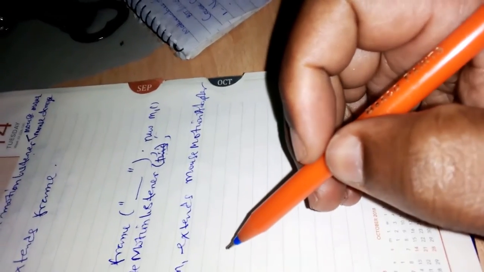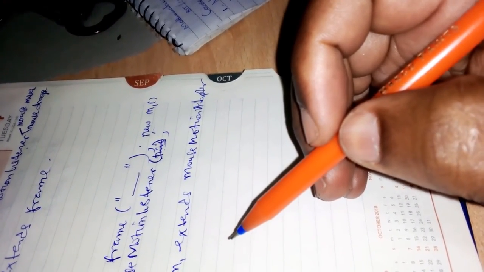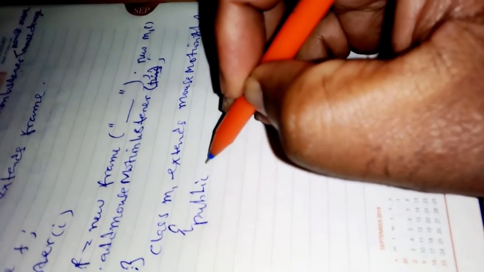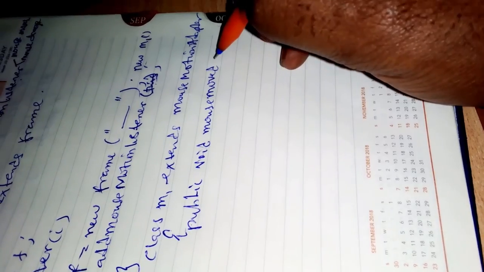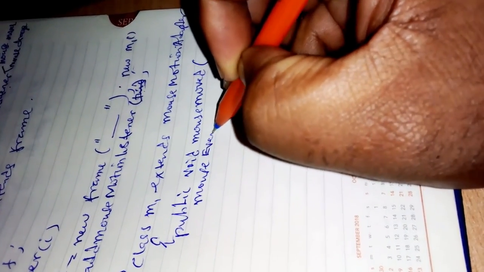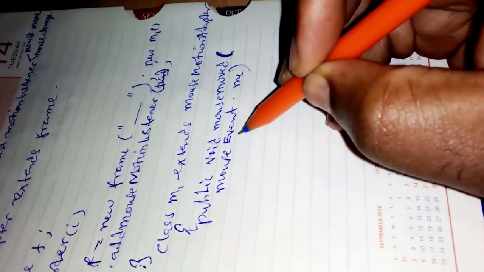Those are the two methods, and under this we come and declare public void mouseMoved, with an argument of MouseEvent ME.